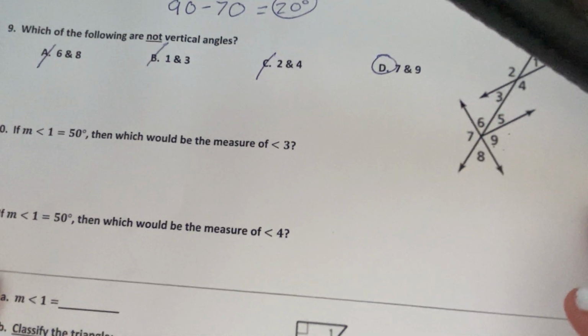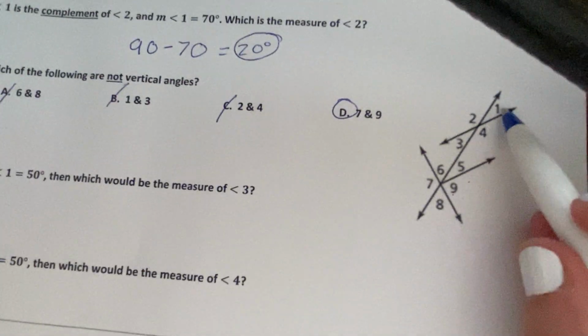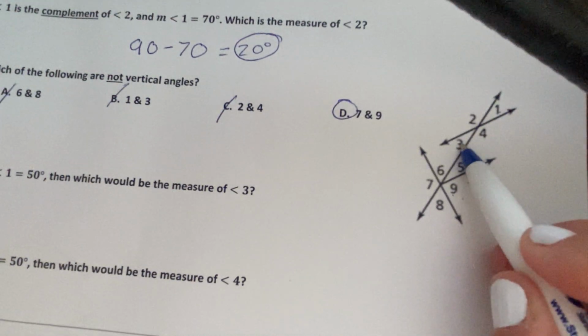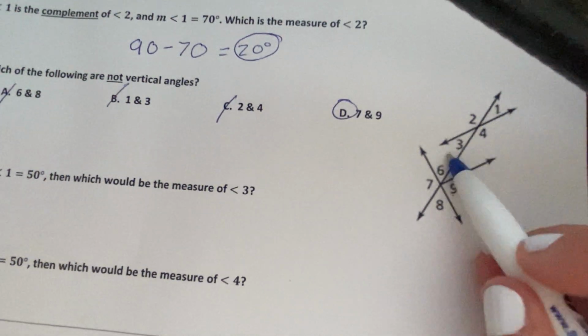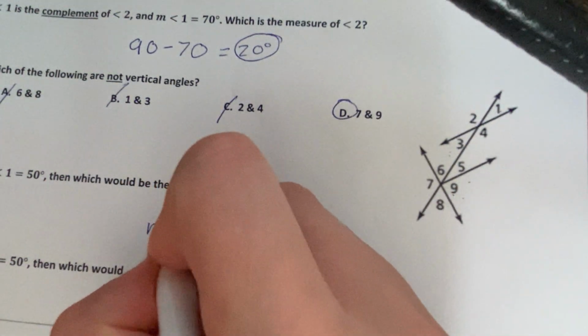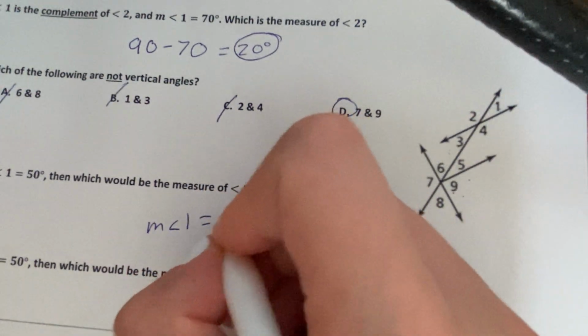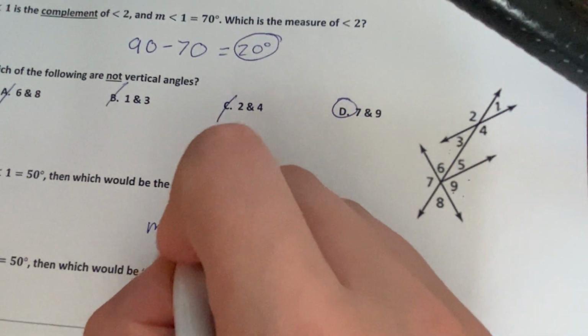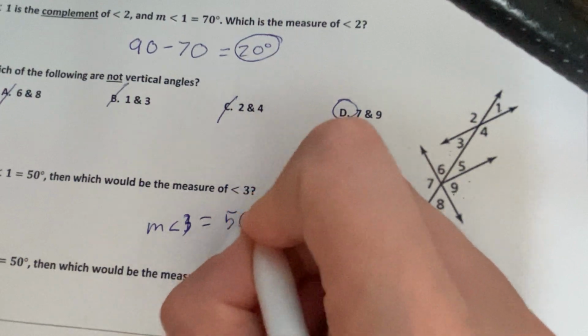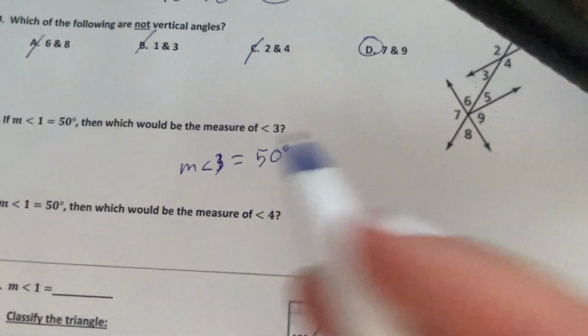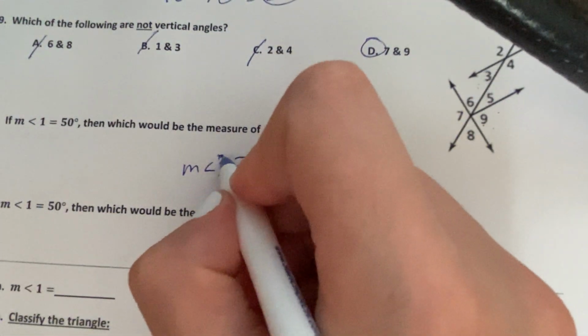If the measure of angle 1 is 50 degrees, what would be the measure of angle 3? Since these are vertical angles, we can just immediately say, oh, they're equal. So the measure of angle 3 is 50 degrees. Sorry, that should say 3, not 1.